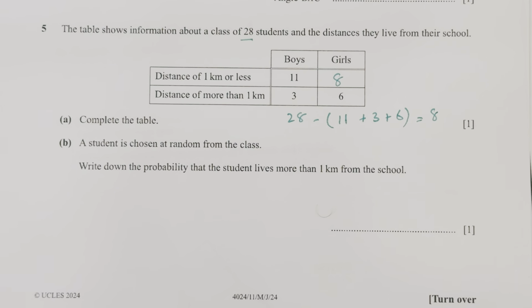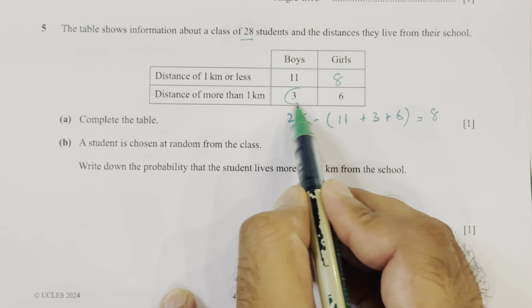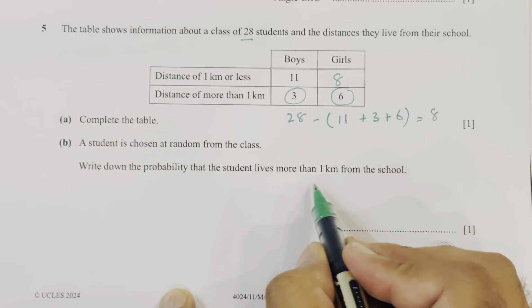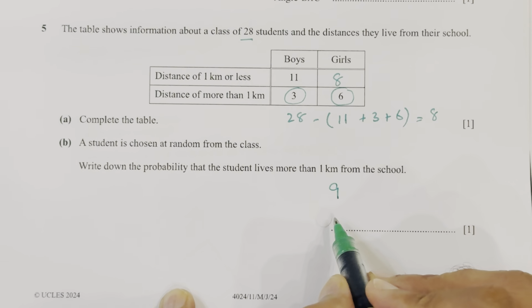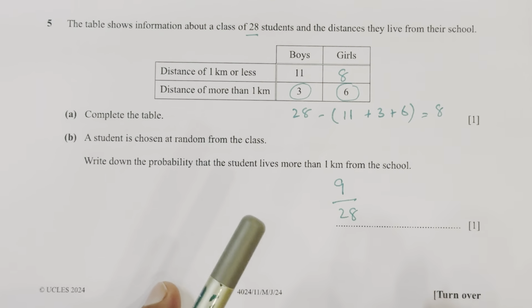Moving to its B part, a student is chosen at random from the class. Write down the probability that the student lives more than 1 kilometer from the school. So we know that this is more than 1 kilometer. This is also more than 1 kilometer. So 6 plus 3 is 9. And the total number of students is 28. So 9 over 28 would be our final answer. Okay, moving to question number 6.